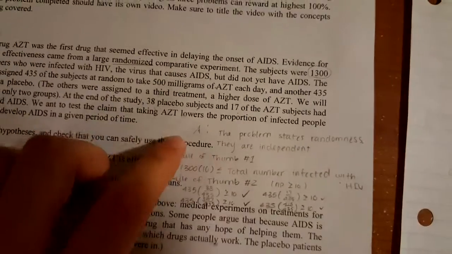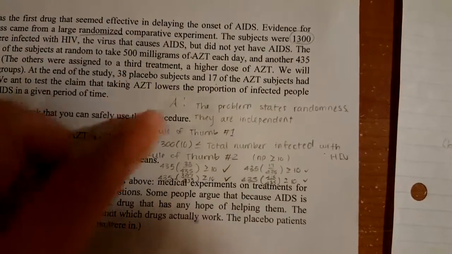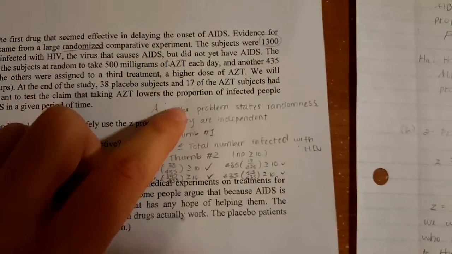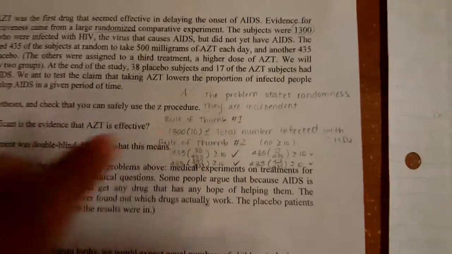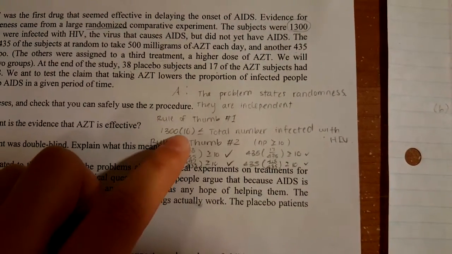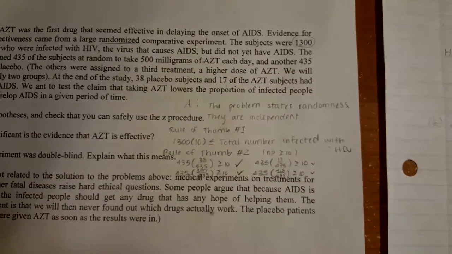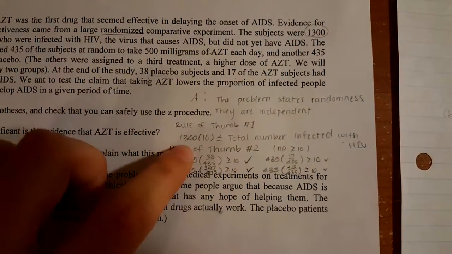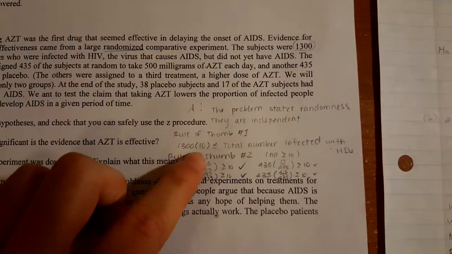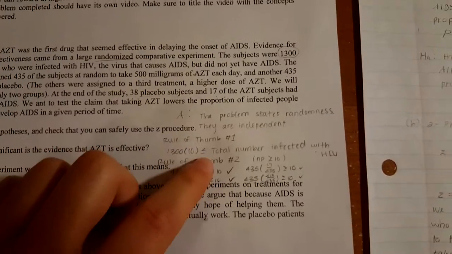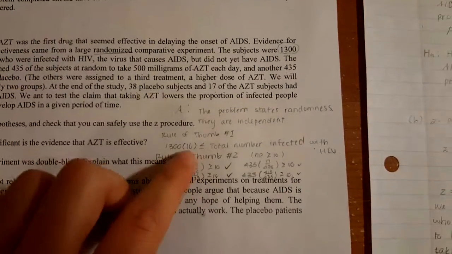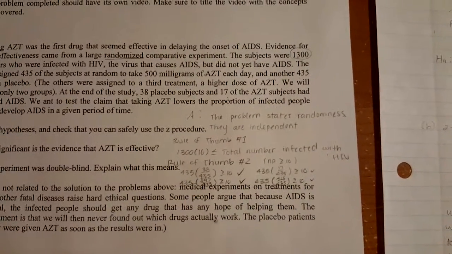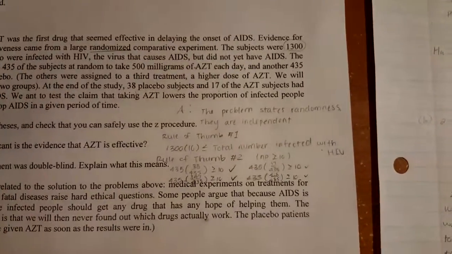Now, check. All right, so this is the assumption if you're doing a PHANTOM or a PANTS. The problem states randomness right here, large, randomized comparative experiment. And just in case I get this wrong, they're independent. Better safe than sorry. Rule of thumb number 1 would be that this 1,300, which was the subjects, the number of people they treated, if you multiply that by 10, it would be less than or equal to the total number of infected people in the U.S. In other words, you can repeat this 10 times. There's plenty of people with HIV.